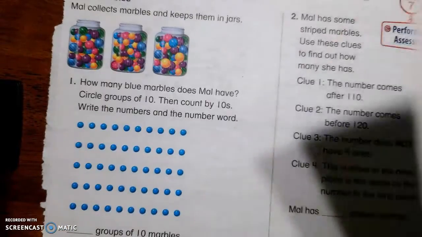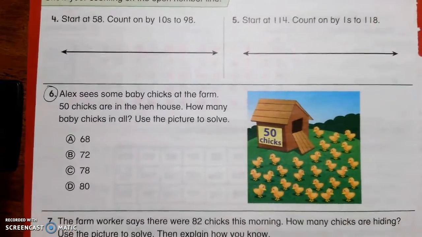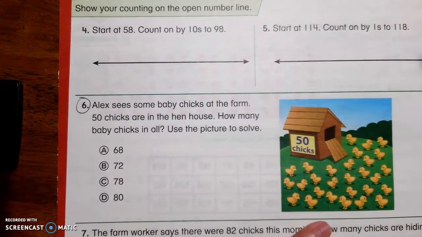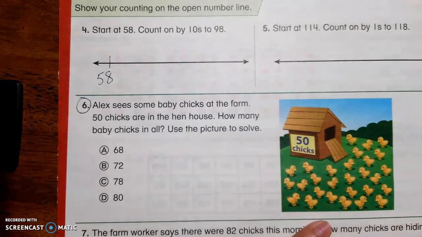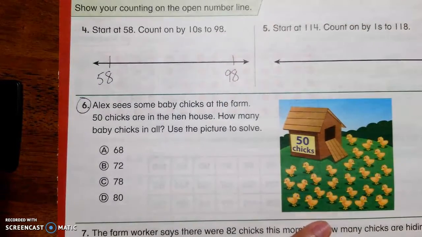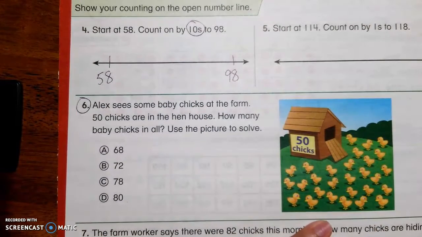Okay, we're gonna flip the page now. Okay, you guys flip the page, you're on number 4. Okay, so it says start at 58. All right, 58. Count by tens to 98. All right, 98 right there. Okay, I want you to pause the video and I want you to try this one by yourself. We're counting by tens. Circle that. That's important. So pause the video and try it by yourself.